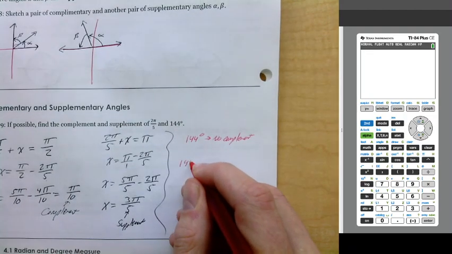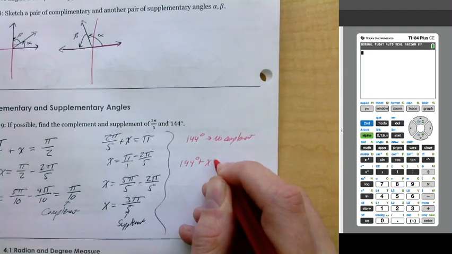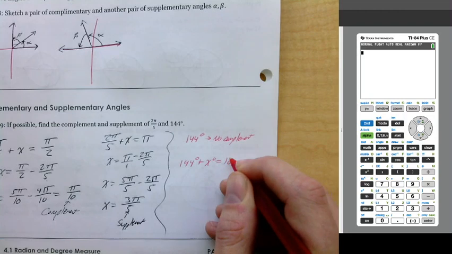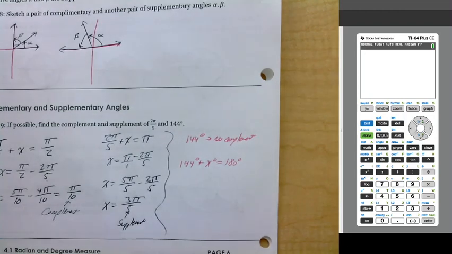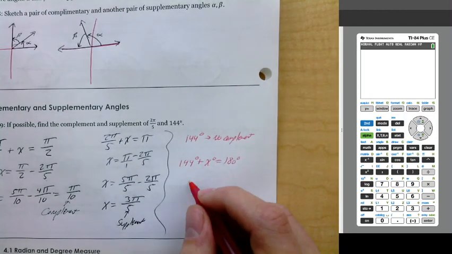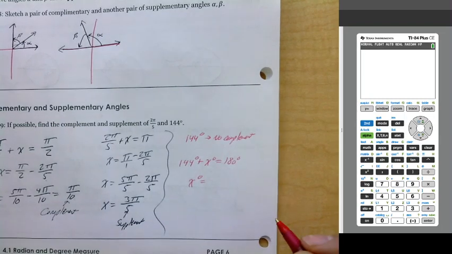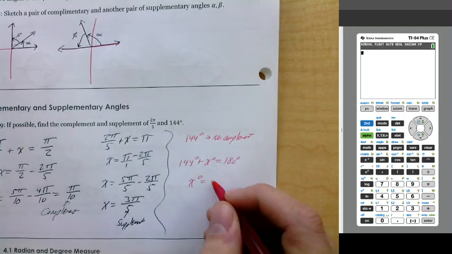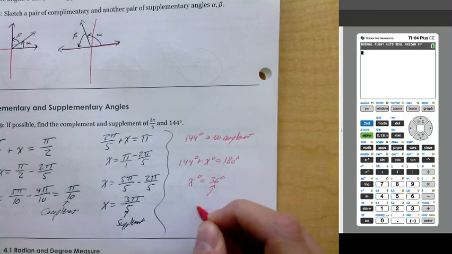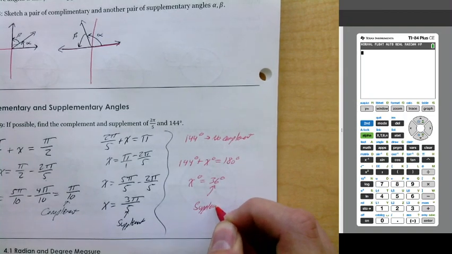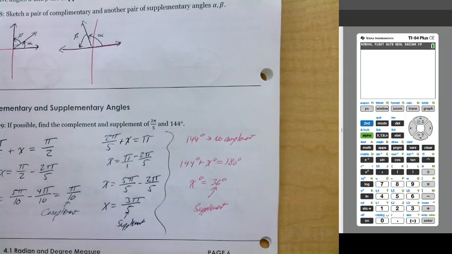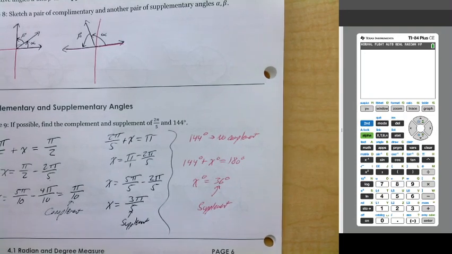In other words, is there a positive angle that we can add to 144 degrees to get 180 degrees? And yes, we can do that. Subtract 144 from both sides, so we find x degrees is equal to, what, 36? So 36 degrees is going to be the supplement of 144, but there was no complement. All right?